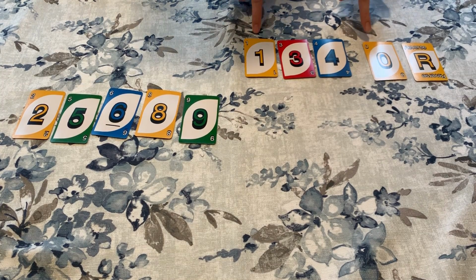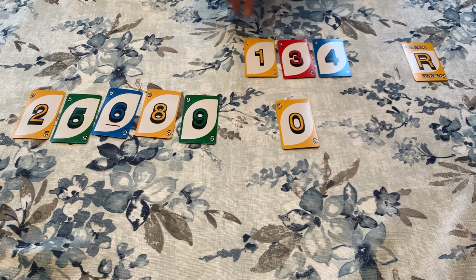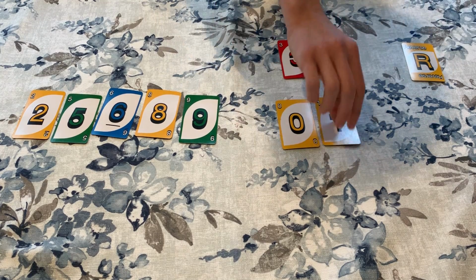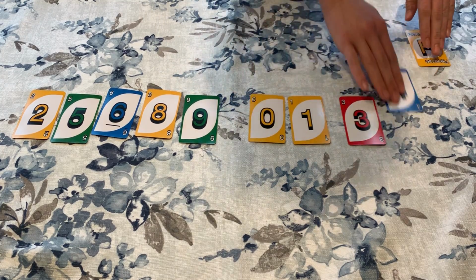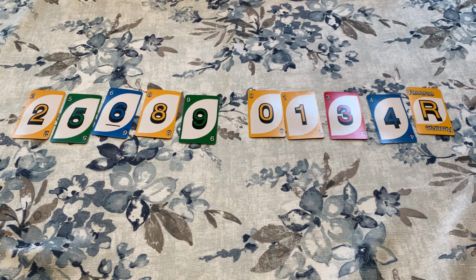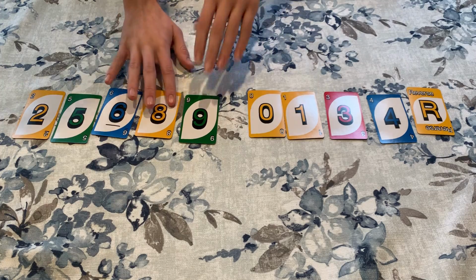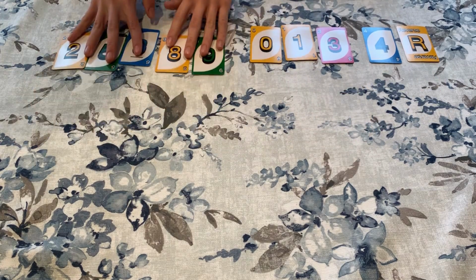We compare the first number, 0, smaller. First number, 1 is smaller, 3 smaller, 4 is smaller, and 7. Now we sort these two arrays in the same method that we have done for the other arrays.